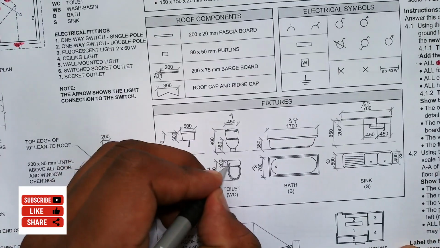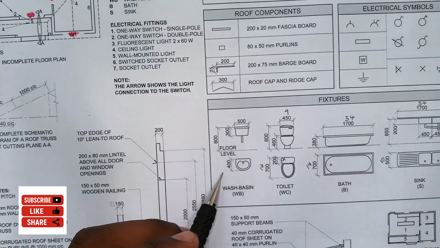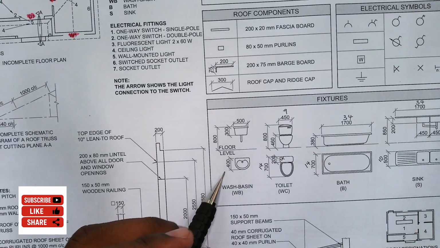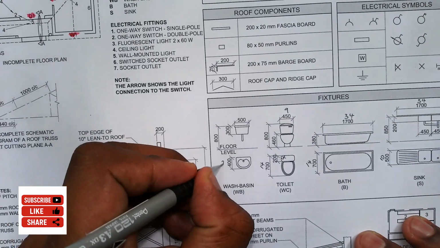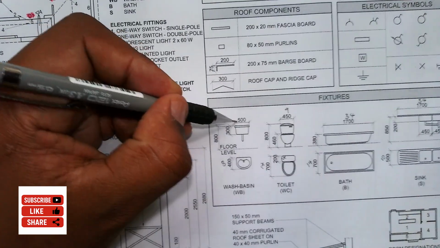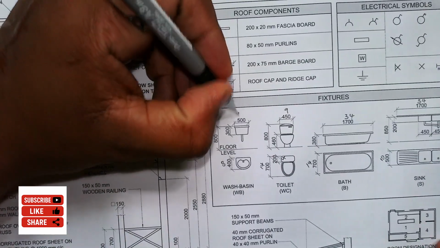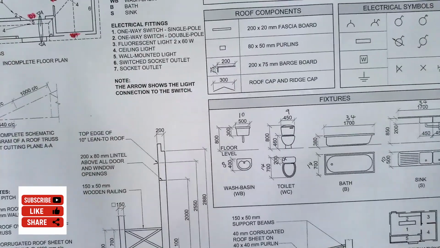So just write the 4 there. The wash basin, 400, it's 8. So just write 8 there. 500, it's 10. Just like that. So now I can just add my fixtures.